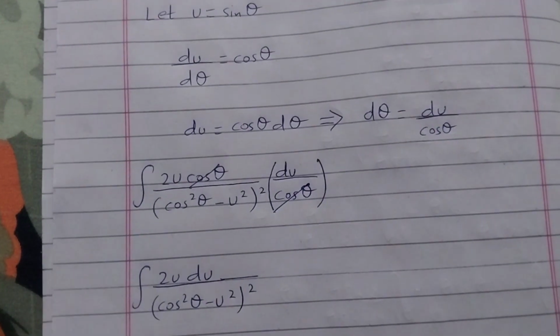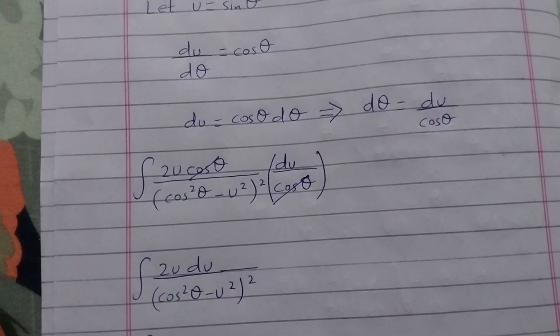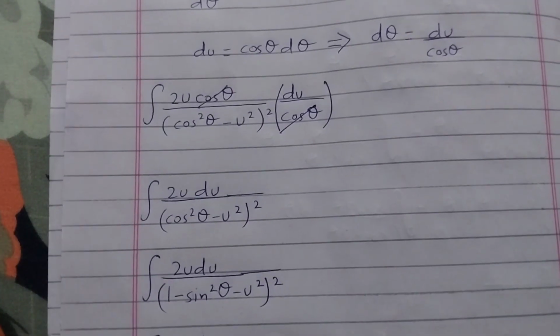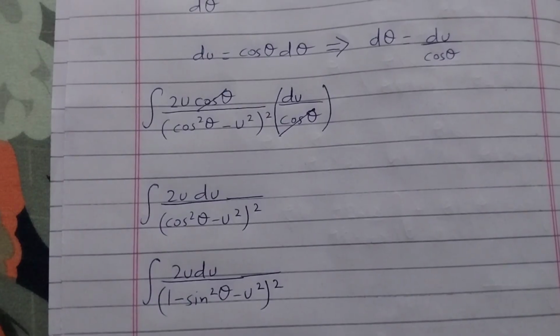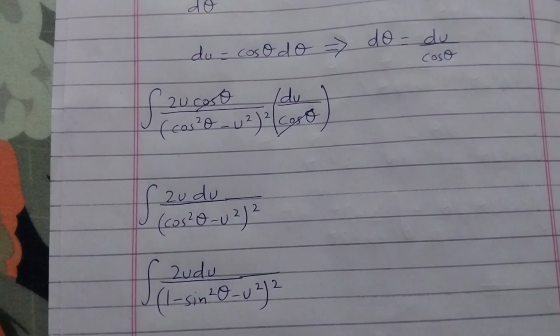So what we are left with is 2u du over cos square theta minus u square whole squared. So cos square theta is equal to 1 minus sine square theta. So in the denominator we write cos square theta as 1 minus sine square theta.